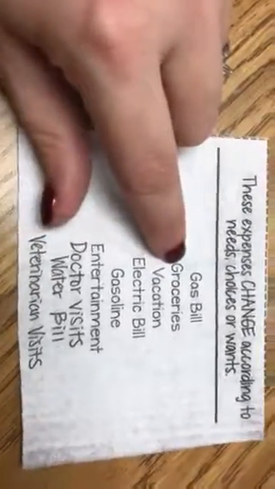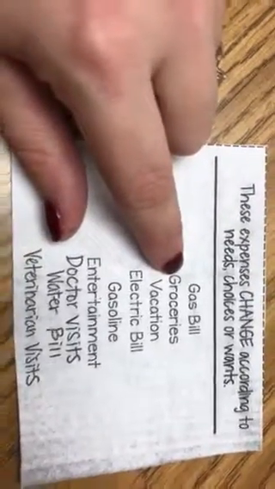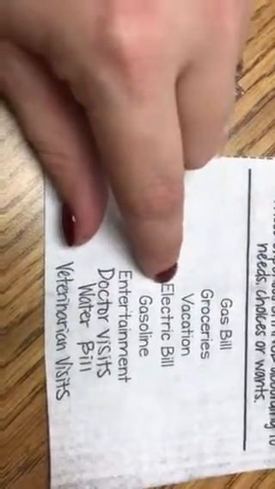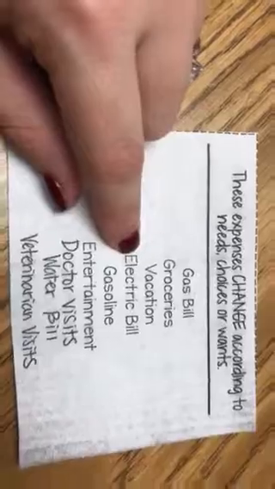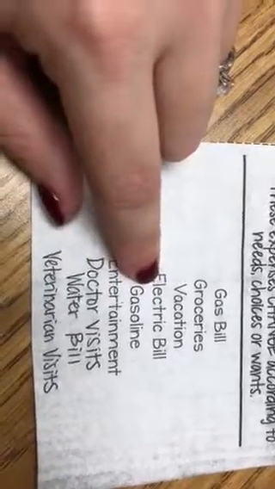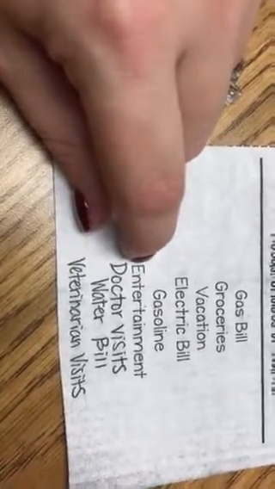groceries you buy. Say you really are having a healthy kick and you want a lot of fruit. Fruit costs a lot, so your bill may be bigger. If you go on a vacation, or if you use electricity, you may have more electricity used in the summer because it's hot outside and you have your AC going than you do in the winter. Getting gasoline for your car. The price of gasoline changes all the time. Things like entertainment. How often do you go to the movies? When you go to the movies, the price could change.